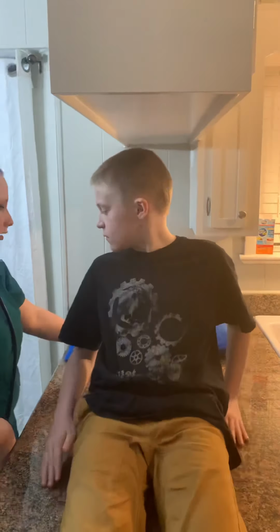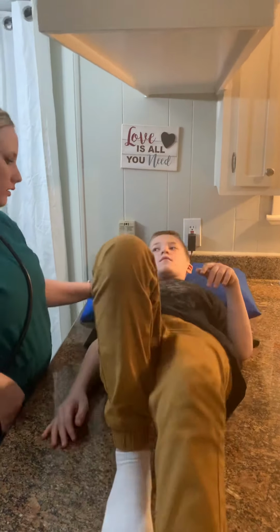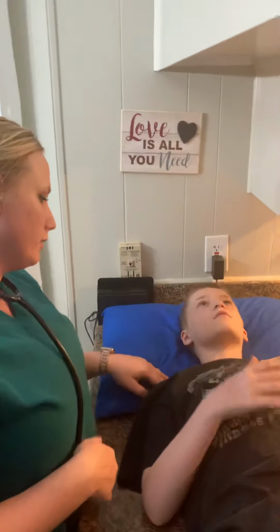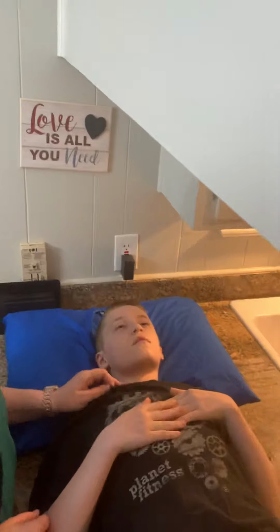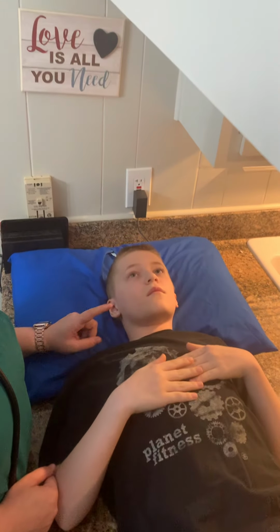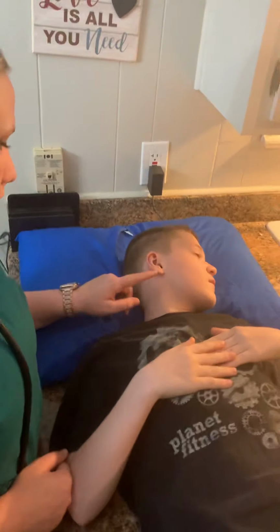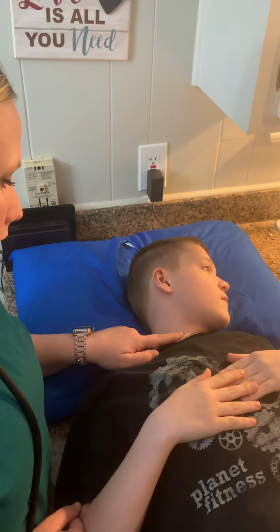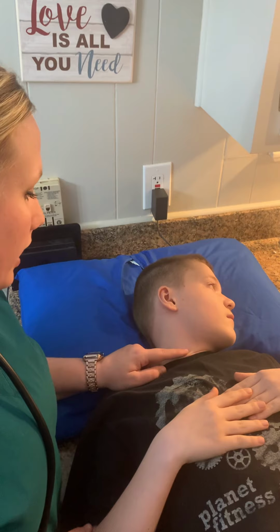So now what I'm going to have you do, Dante, is I'm going to have you lay down on this blue pillow here. Okay, and just get flat and comfortable. So I want you to look straight up with your chin up. Great job. And we're going to inspect each side of your carotid artery. So if you'll just turn your head to the left, and we're looking for any pulsations or anything jumping out or any distended neck veins, which I don't see any.